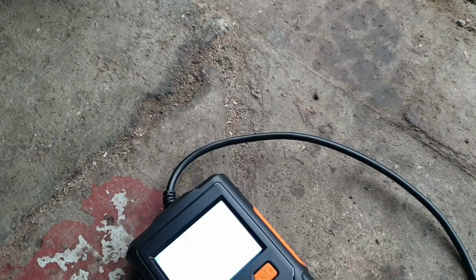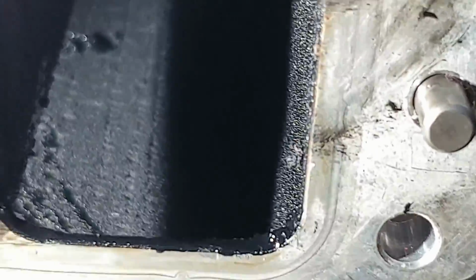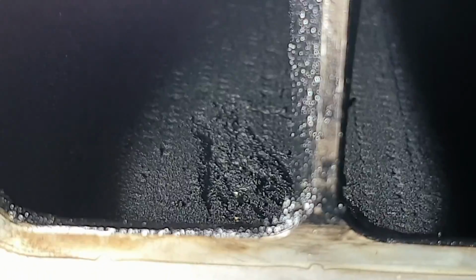The camera touches the carbon and it's blocking the camera. Look at that, it's the same to the end. It's completely blocked. You can see the sludge.